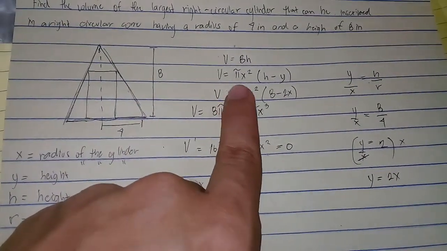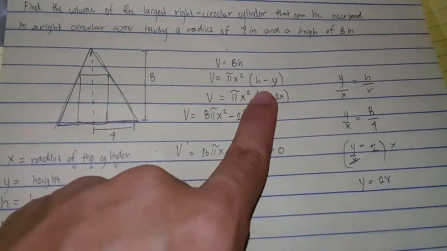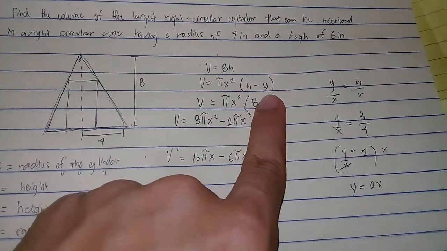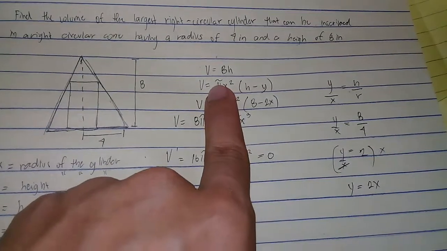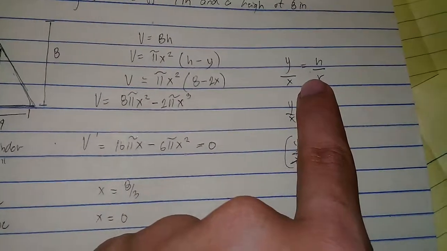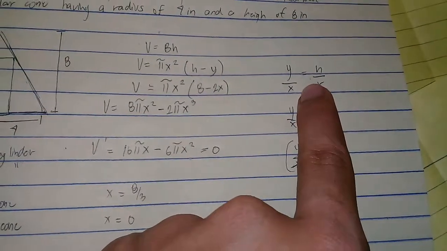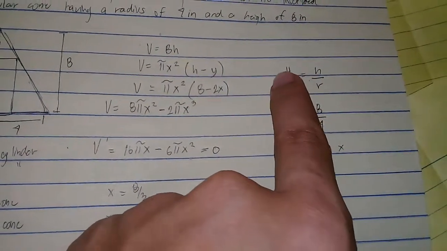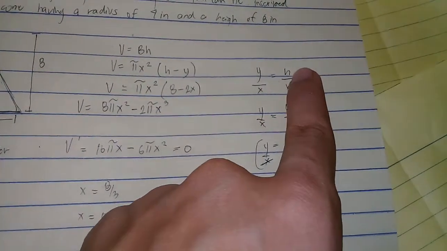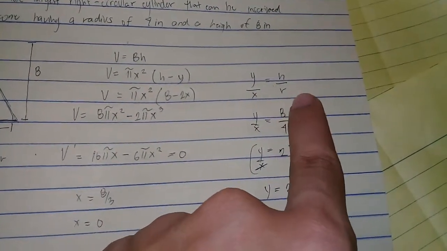In a math function there should only be one variable, so we're going to need to relate y to x. How? We relate the height of the cylinder over the radius of the cylinder to the height of the cone over the radius of the cone.